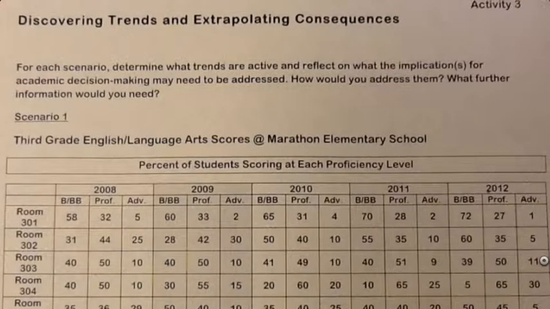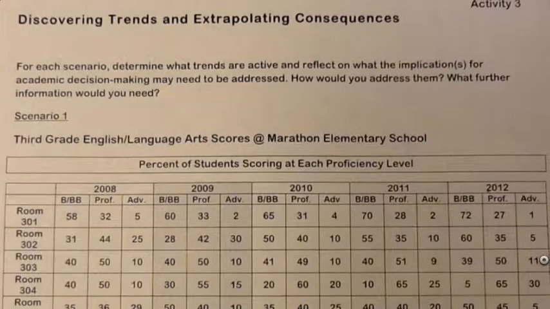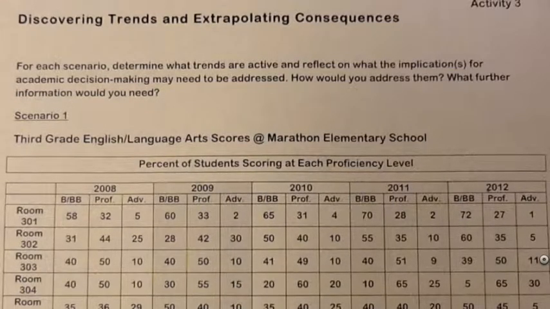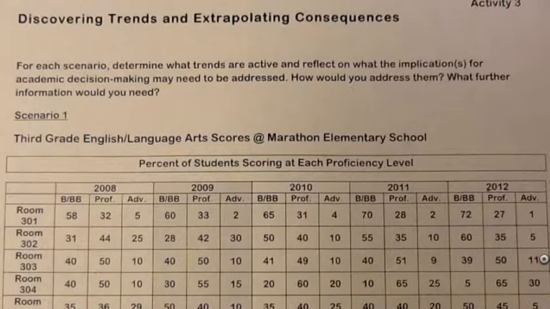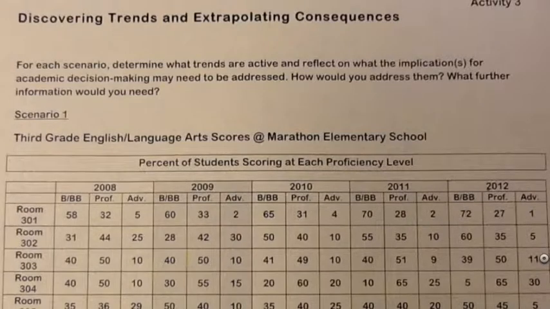Here's a look at an elementary school, comparing different rooms and scores. Assuming that these rooms are teachers covering the same subject, same age, etc., what trend can you see? Looks to me that in room 301, the quality and type of instruction is not as effective as in room 304, and perhaps some collaborative work between those teachers is in order.